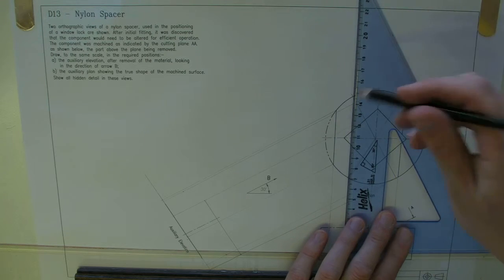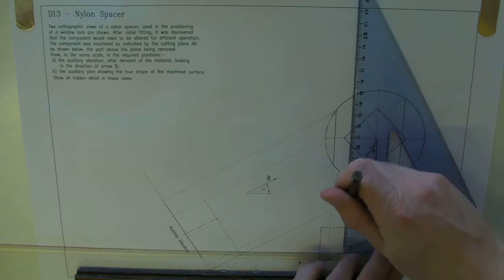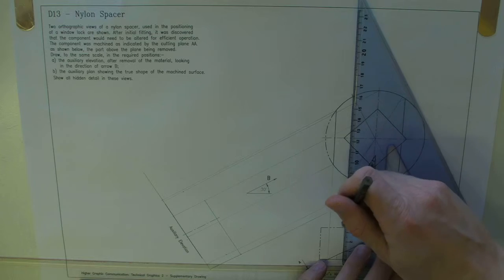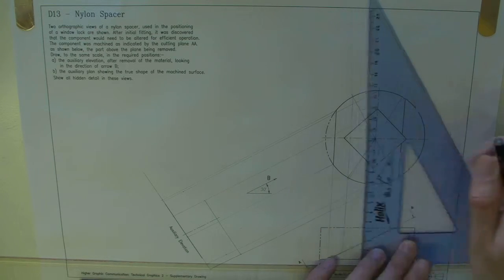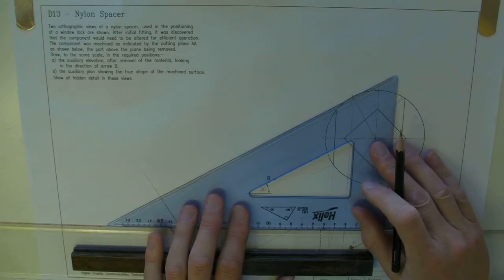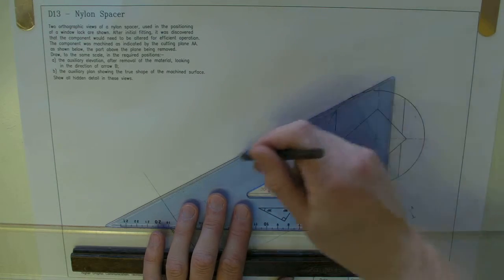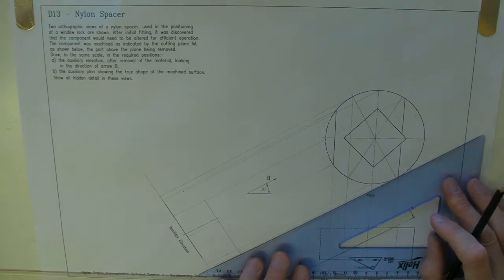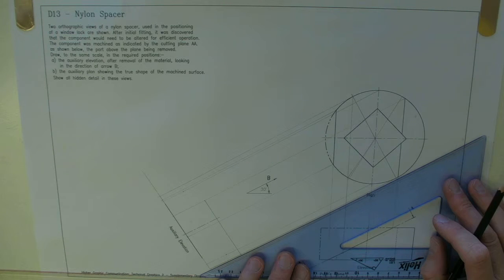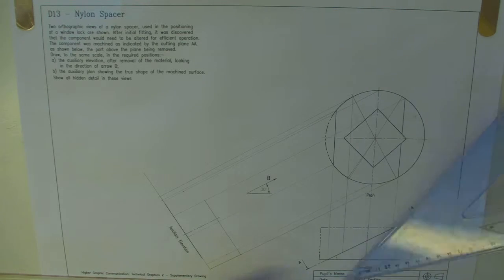Okay, so we're going to project down from here and here and find the height of these. Also project them onto this. Pretty much coincides with that point, so that's okay.